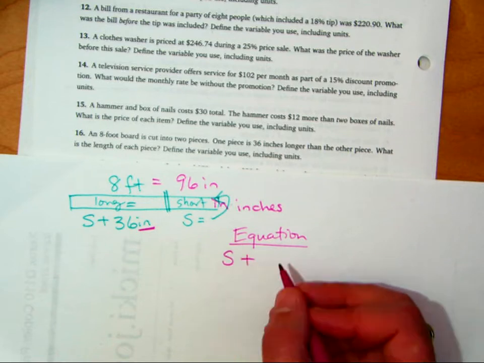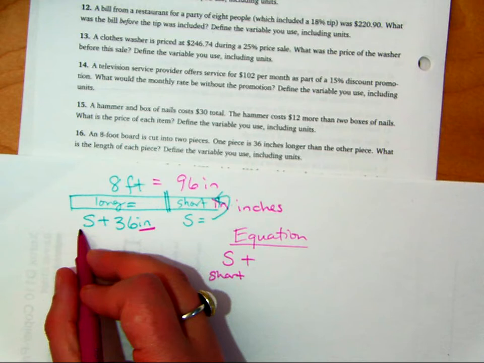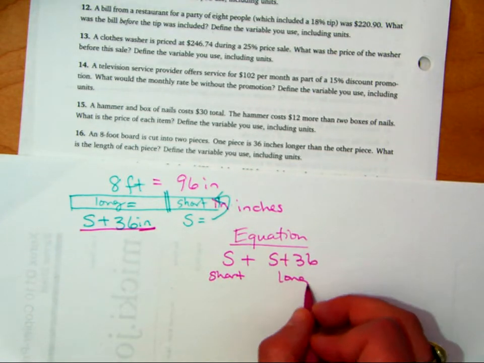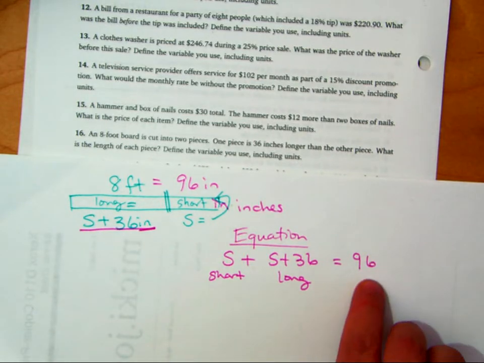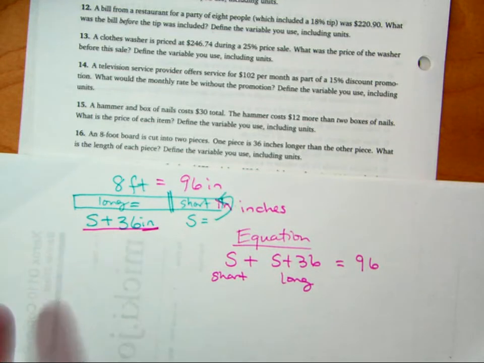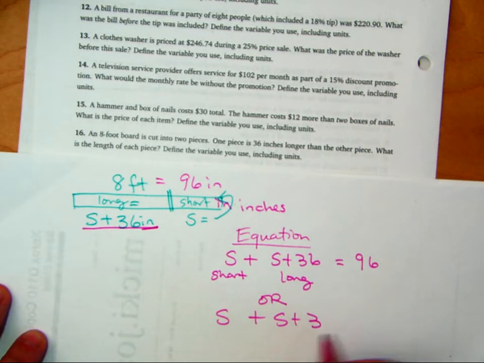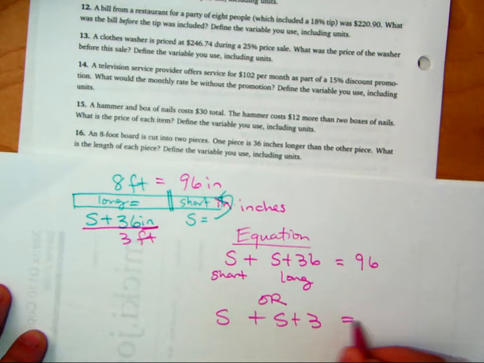S plus, that's the short piece, plus the long piece. The long piece is this whole thing. S plus 36, that's the long piece, is equal to 96. You could have changed 36 into feet. So you could also have S plus 3, if I wanted to make this into feet, equals 8.